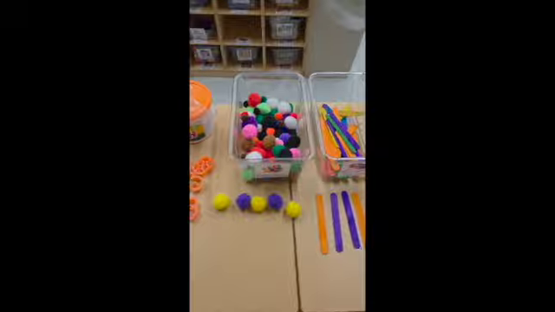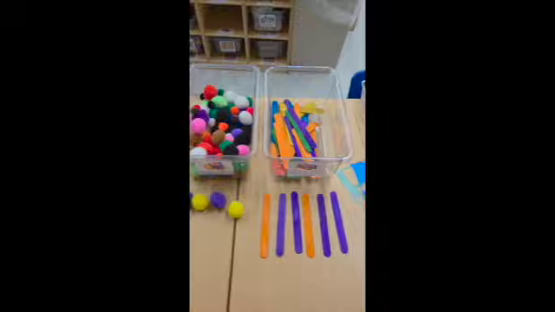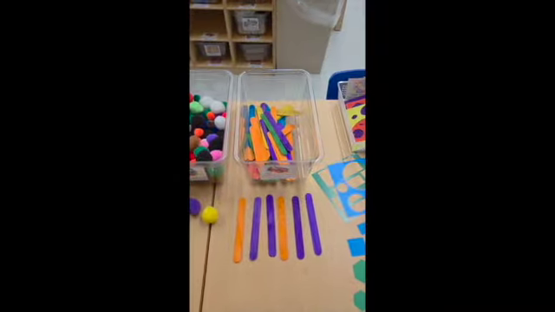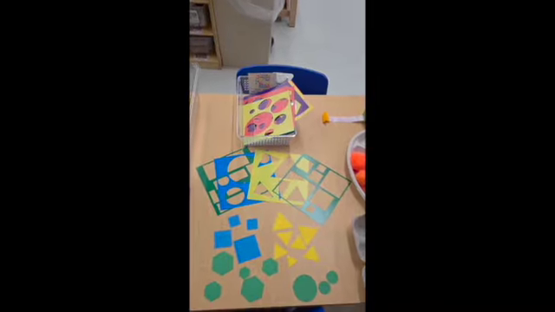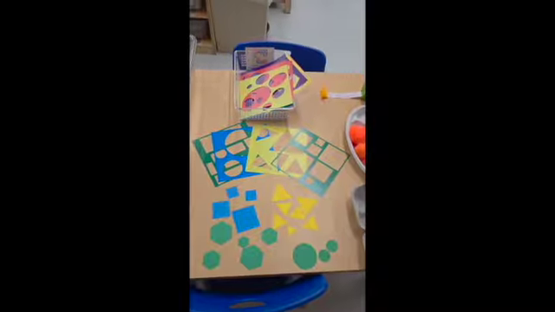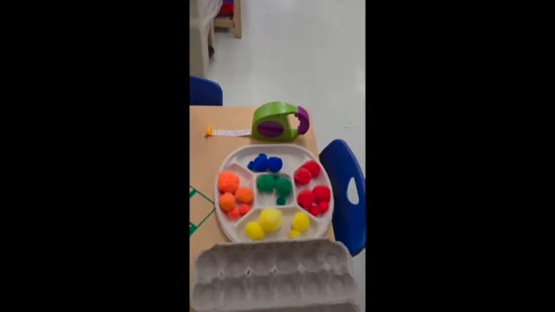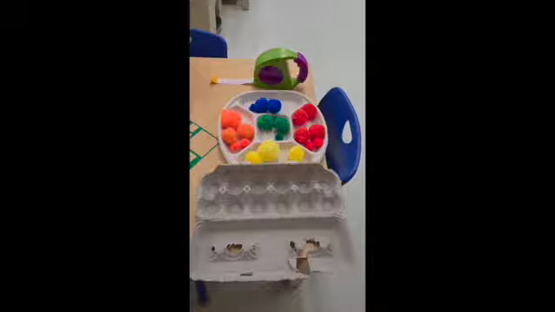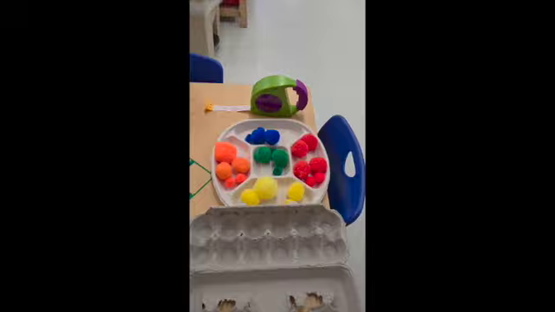For patterning, I have pom-poms of different sizes and colors, popsicle sticks of different colors. For shapes, I have some tracers or templates, as well as paper cutouts of different shapes that they can use in their collages and artwork. For measurement, again, I have a trusty tape measure that they use to measure different things in the center. And for data collection and representation, I have egg cartons, and also, again, I have those free lunch trays.